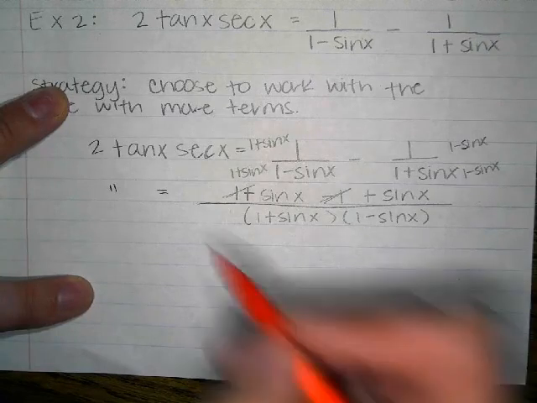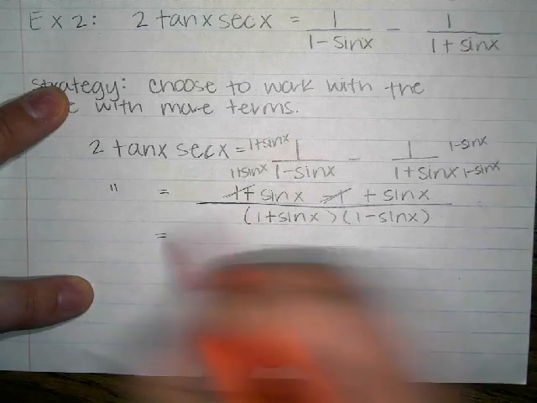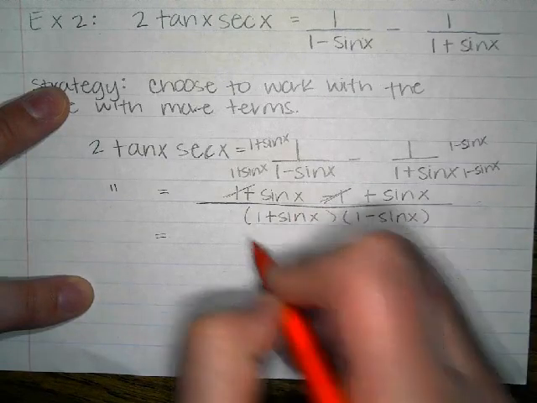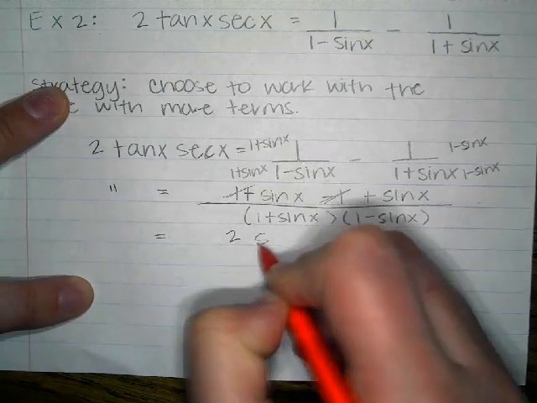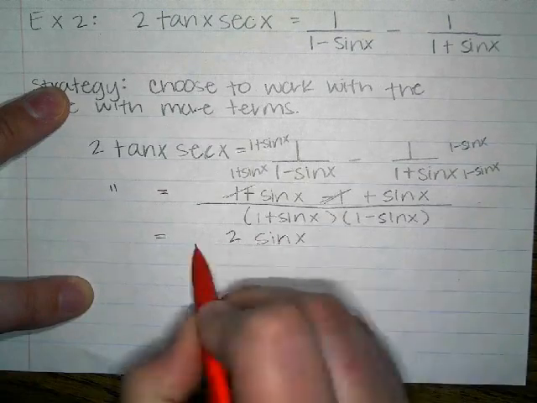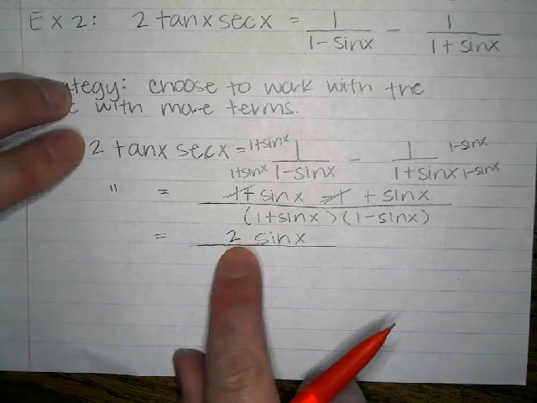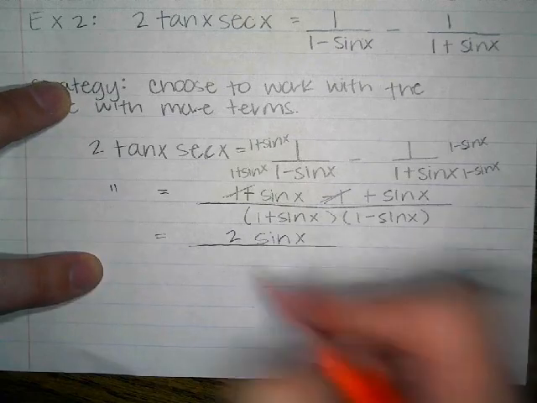Okay, I'm already seeing part of the left side. Are you guys seeing it? What part are you seeing? The 2. We can see the 2. So we know where the 2 came from. There's the 2. Okay, so I've got 2 sine x, and then I've got 1 plus sine x, 1 minus sine x.